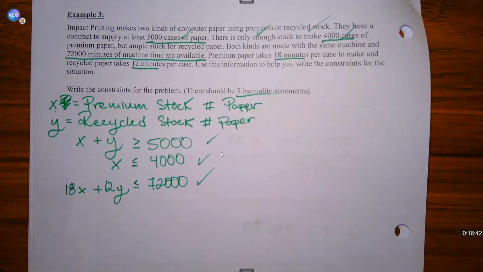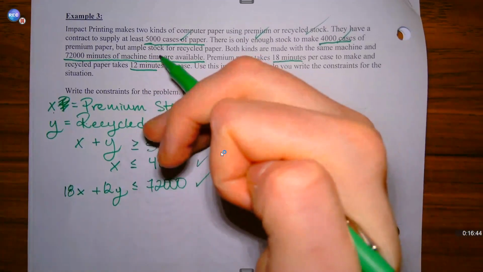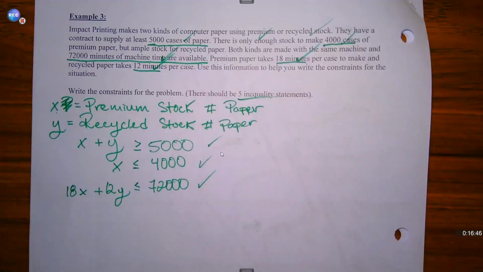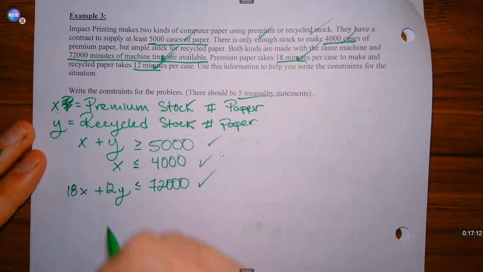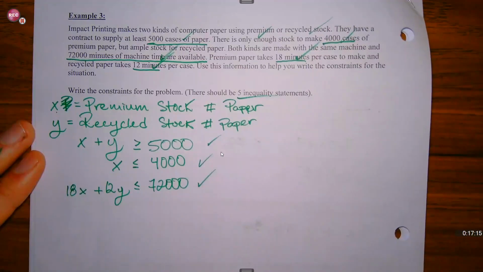Okay? So it looks like at this point that we've used up every single bit of underlying information. What could we be missing? This is where these are your automatic put-ins on every single one of these that you ever do. Okay? Can we have negative paper? That's not how that works, right? I can't get rid of paper to increase the amount of the other stuff. So what I have to do is tell it, my paper can never be negative.